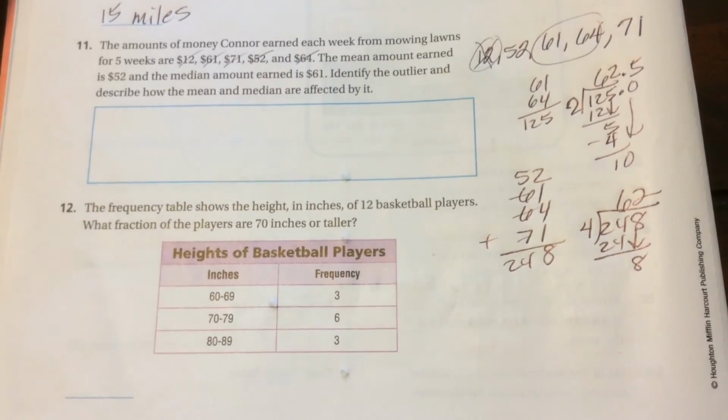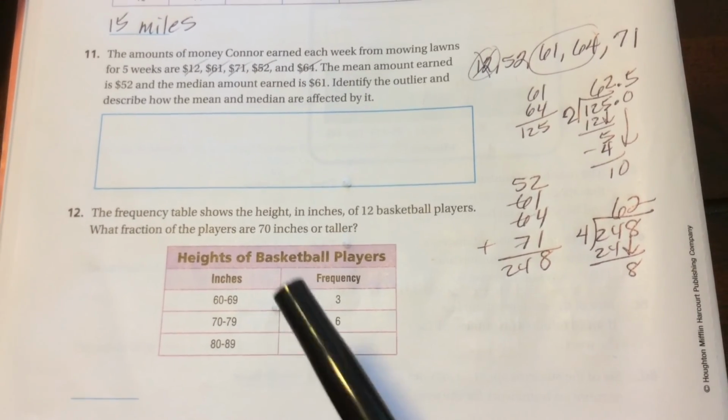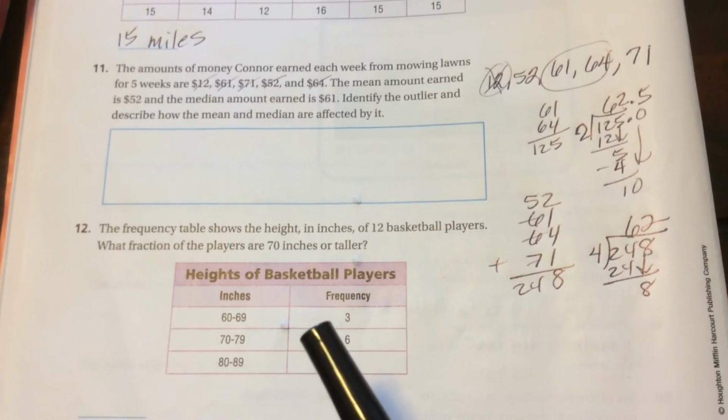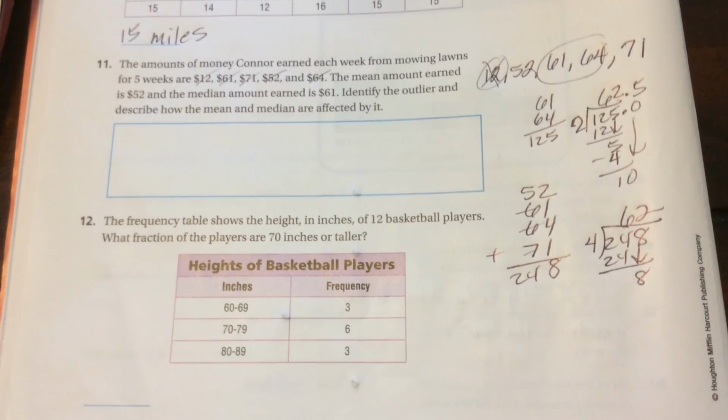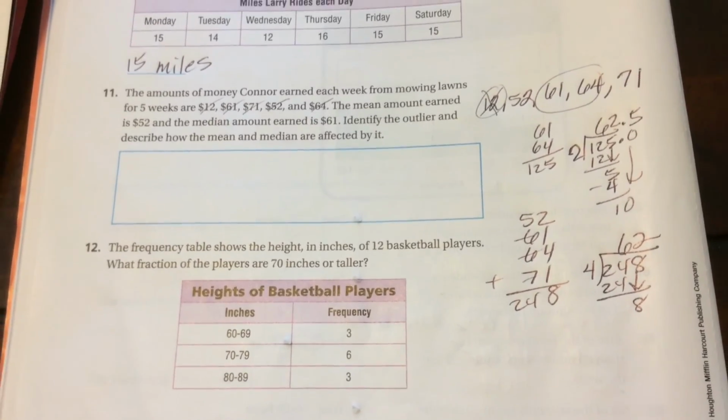So in my book, it just says the outlier is $12. The mean of the data without the outlier is 62. So the outlier decreases the mean. The median of the data without the outlier is $62.50. So the outlier also decreases the median.